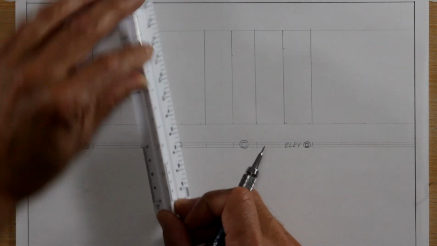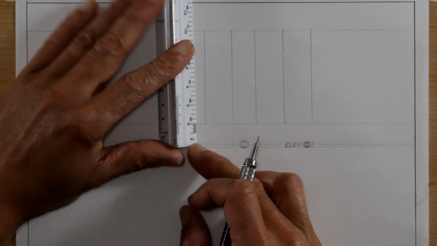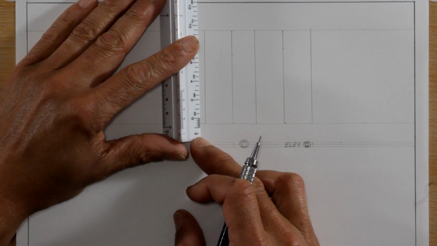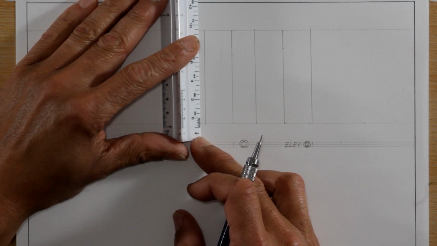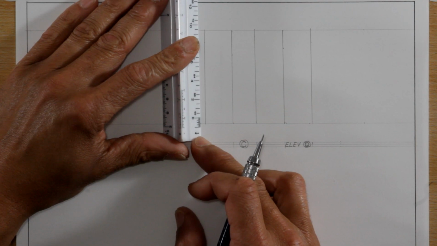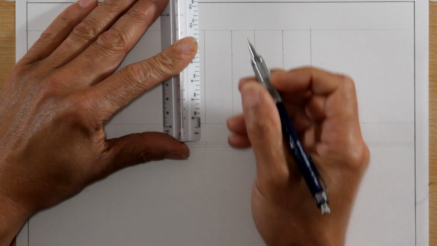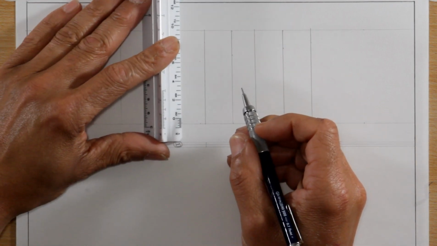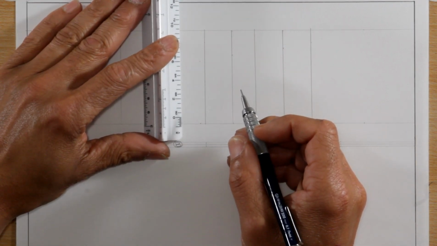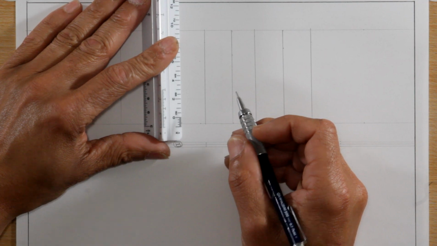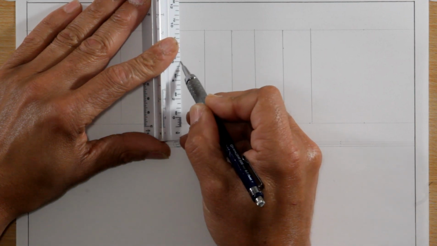Now our bookcase and our doorway are going to be the same height. So we're going to measure up 6 foot 8 inches, and give yourself a mark, and then another 6 foot 8, and give yourself a mark.